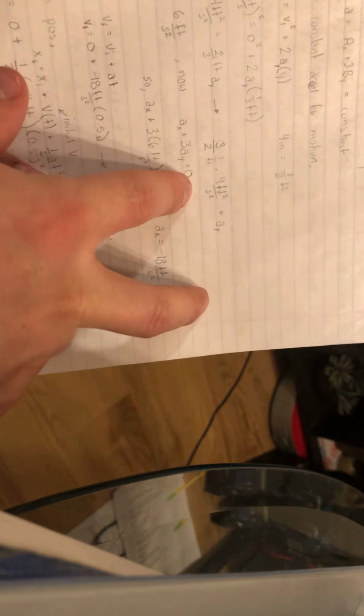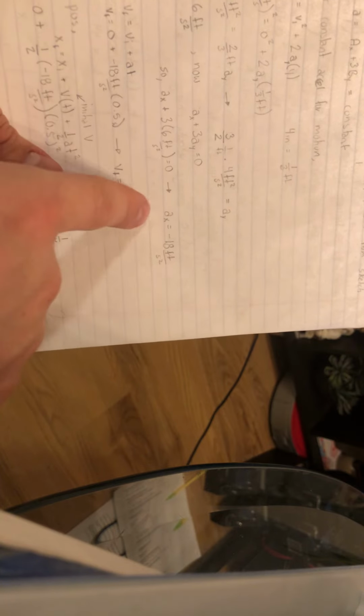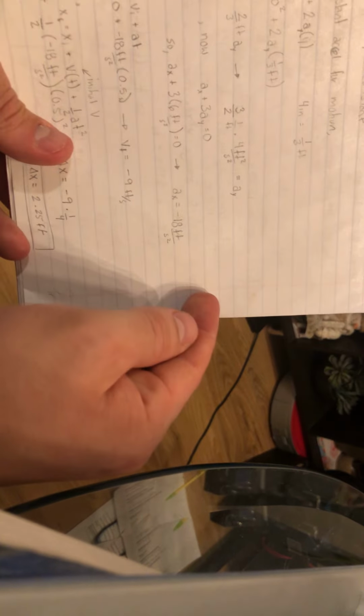If you're traveling 3 times greater at the same time, you have to be going 3 times faster. So we could easily just take that and multiply it by 3, or we could put it into our equation, which is going to just give us that same thing multiplied by 3. So ax is going to be equal to negative 18 feet per second squared, which is pretty intuitive, right? Our acceleration is going to go this way, so it's going to be in the negative x direction.